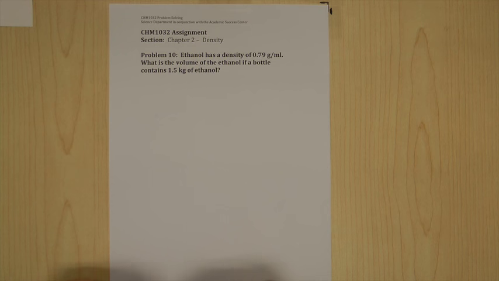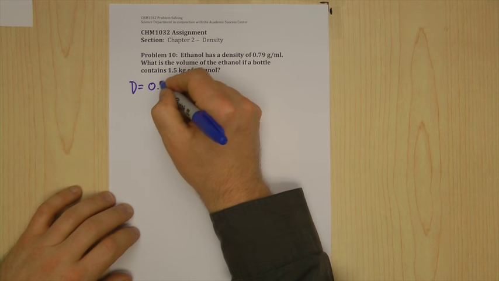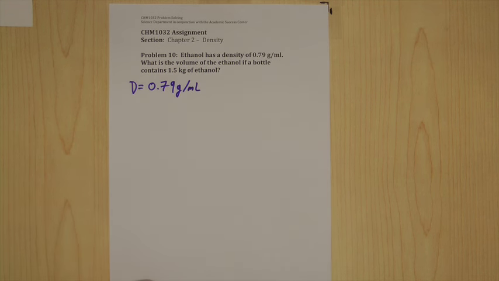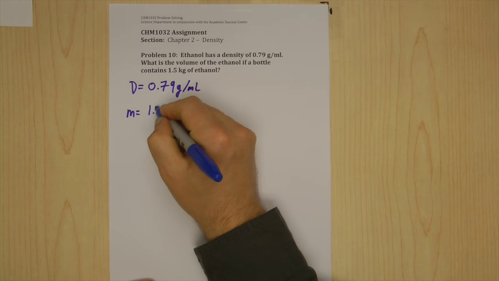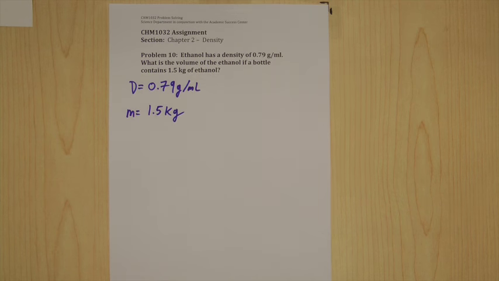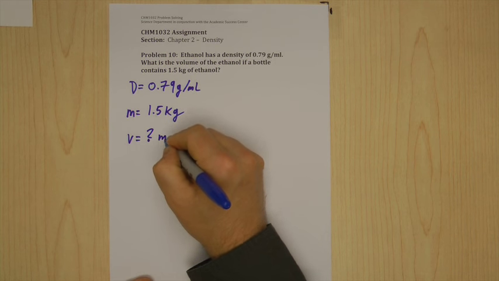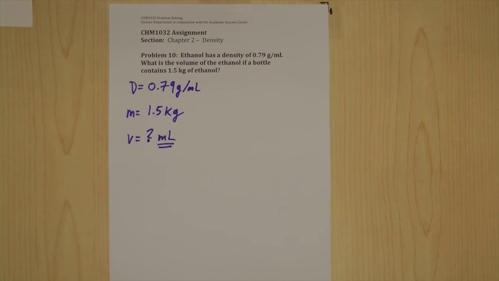All right. Again, let's write down the pertinent information. Density equals, it's written right here, 0.79 grams per milliliter. Mass equals 1.5 kilograms. And we need to know the volume. V equals question mark, and it's probably going to be in milliliters. You could express it in a different unit if you want, but I like to express mine in milliliters.